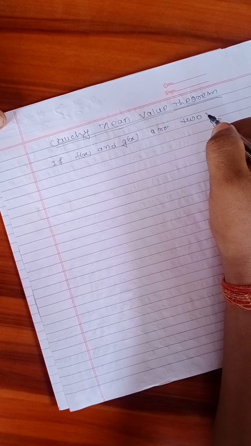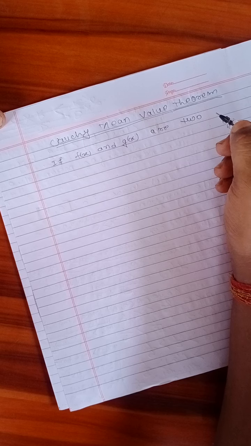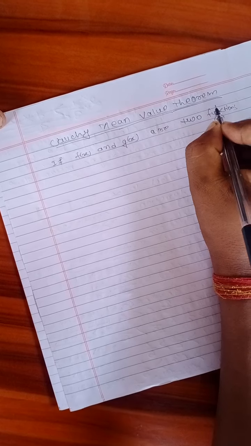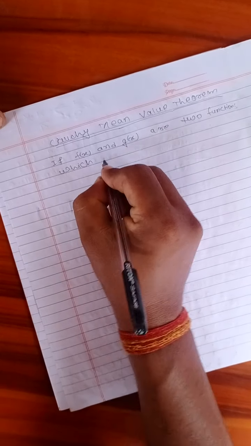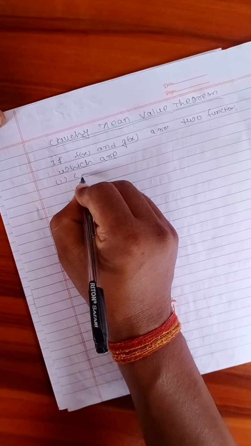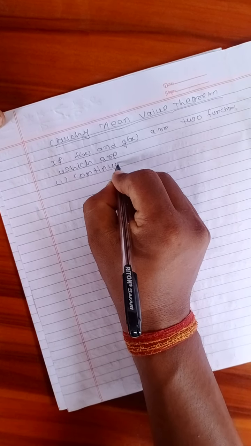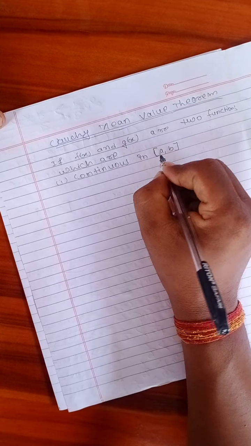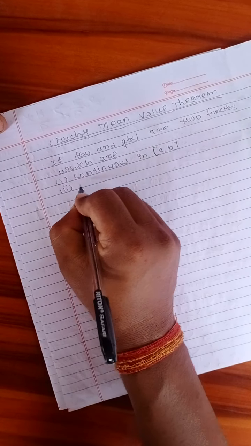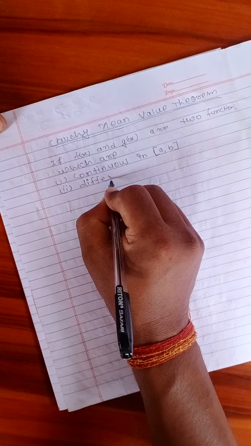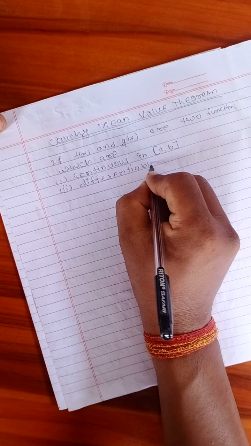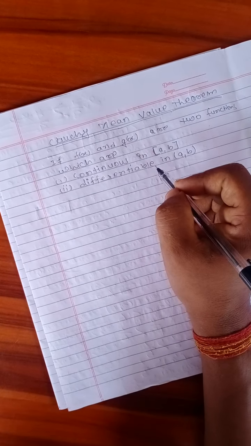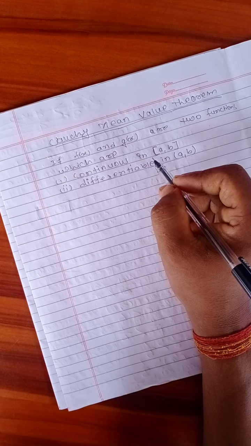For a single function we have Lagrange's mean value theorem; for two functions we have Cauchy's mean value theorem. The first condition is that they are continuous in the closed interval [a, b]. And the second condition is that they are differentiable in (a, b).